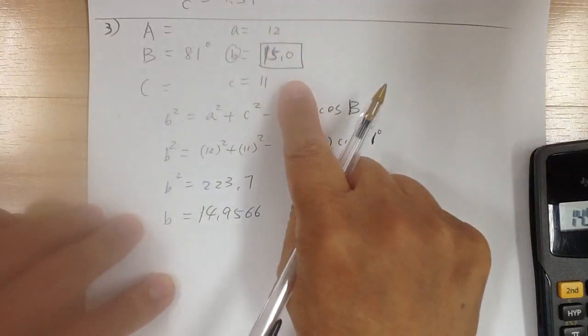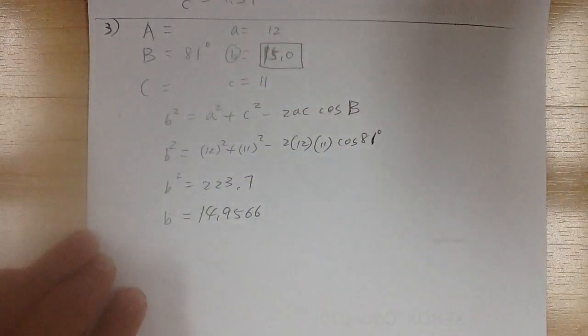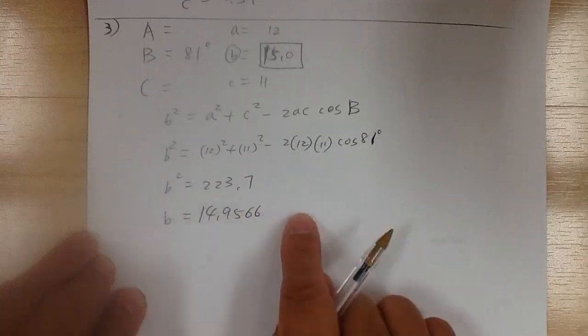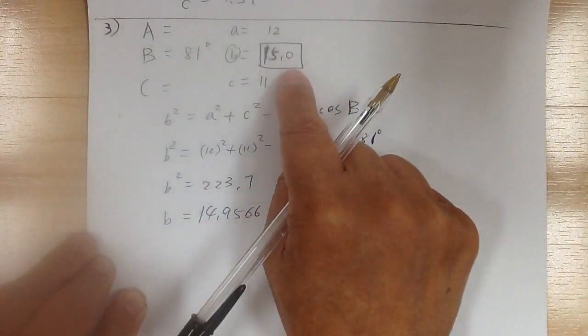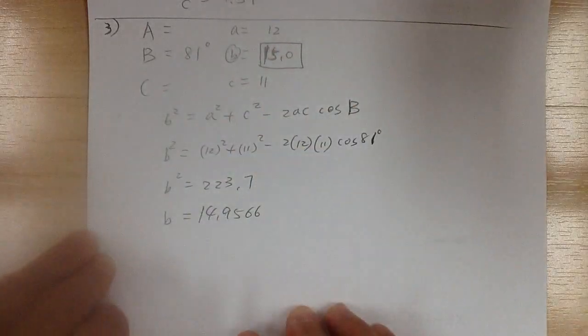So again, when you're doing the calculation, carry extra digits, and then for your final answer, you can round off to whatever it asks for. Okay, next one.